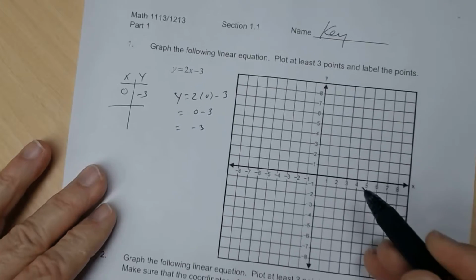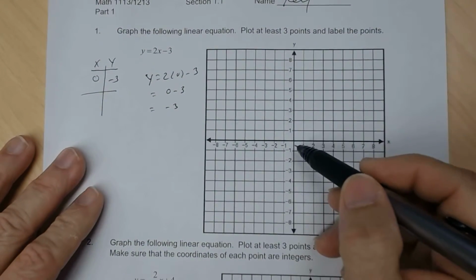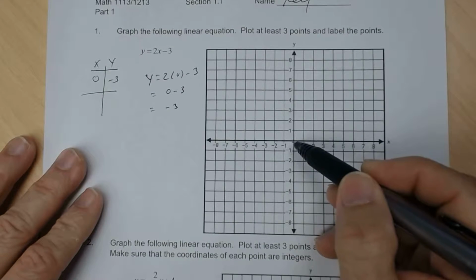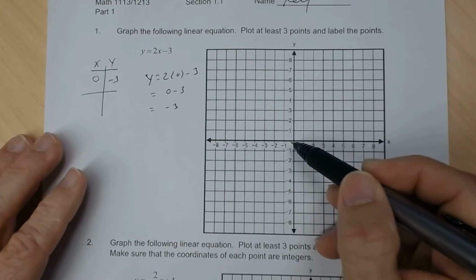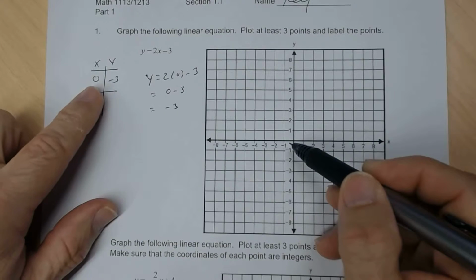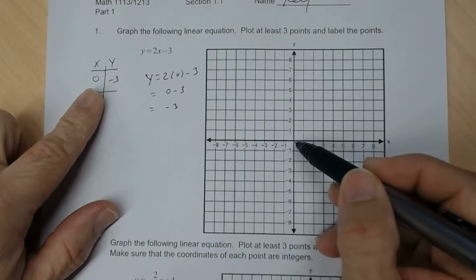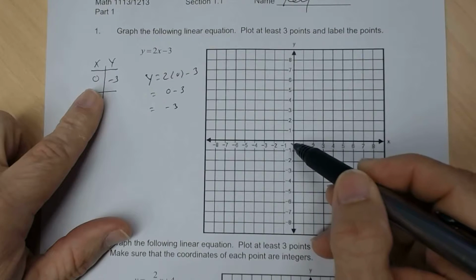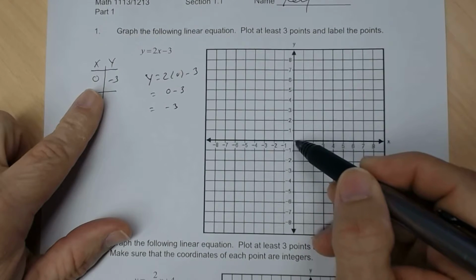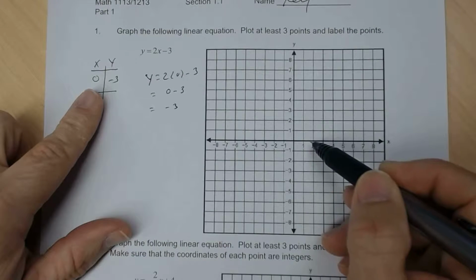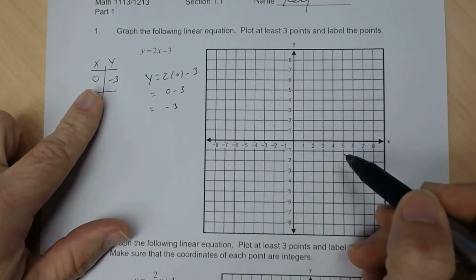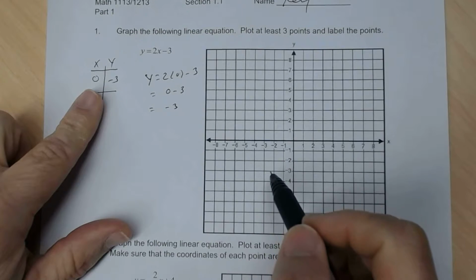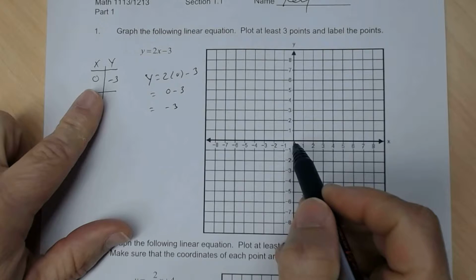Now when I plot that point, remember in plotting a point, you start at the origin, and the origin is where the x and the y-axis meet. If I'm going to plot a point, you start with the x-coordinate. Since x is 0, I'm going to stay at the origin. I'm not going to move to the right, I'm not going to move to the left. This is x equals 1, x equals 2, x equals 3, x equals 4, and so on. This is x equals negative 1, x equals negative 2, x equals negative 3, and so on. This is x equals 0.